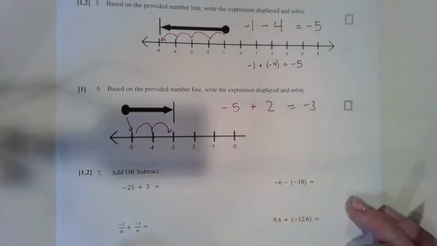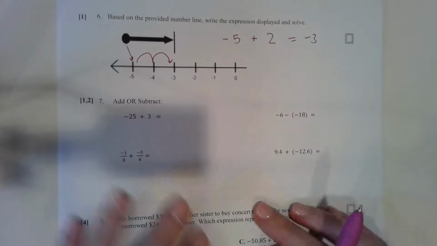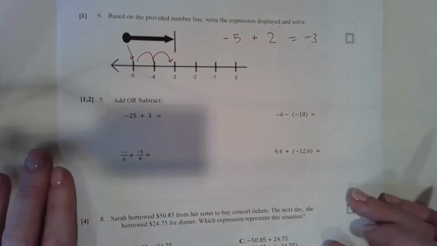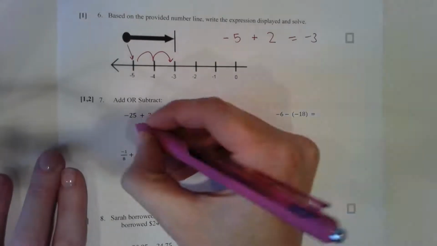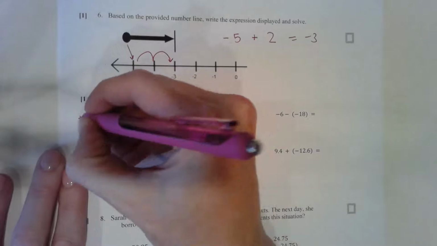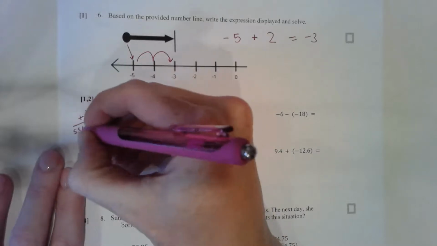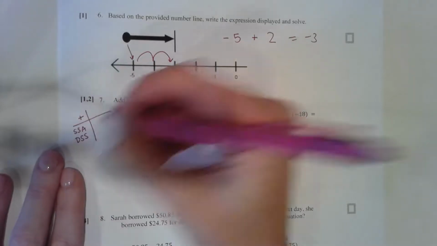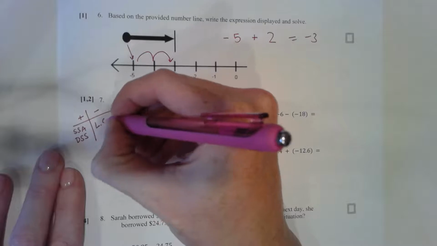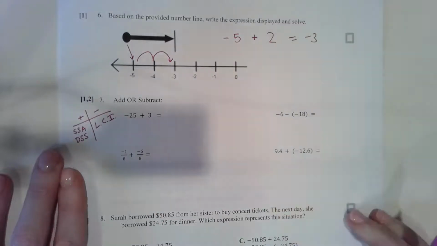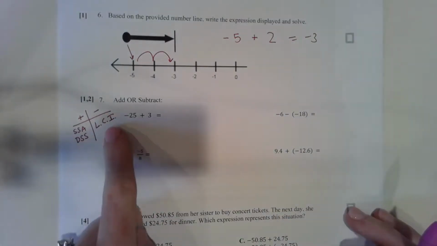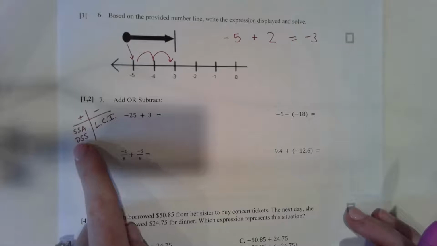All right, moving on to just some more simpler adding and subtracting problems. So again, our rule for adding is same signs add, different signs subtract, and our subtracting rule is leave, change, inverse. And what happens after we do that is we change it into an adding problem, and then we have to use our adding rules.